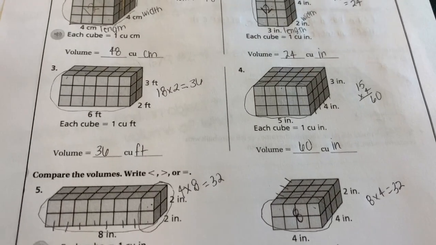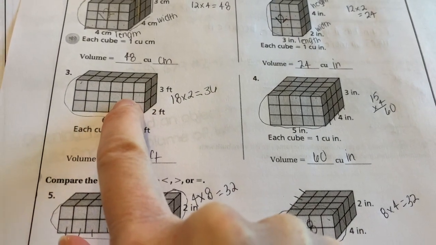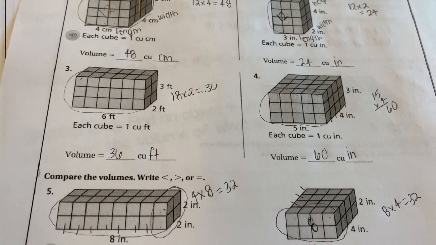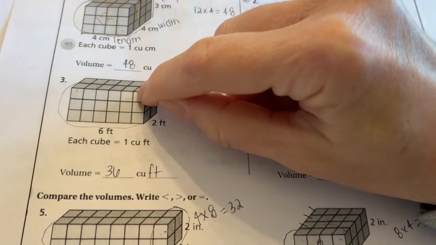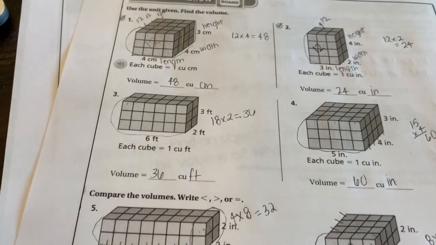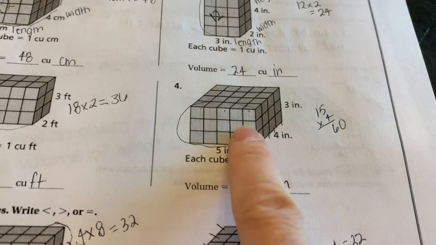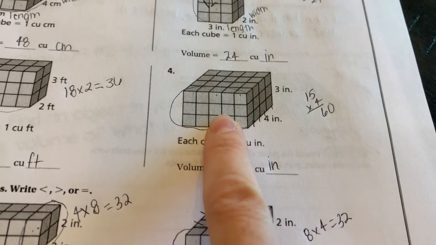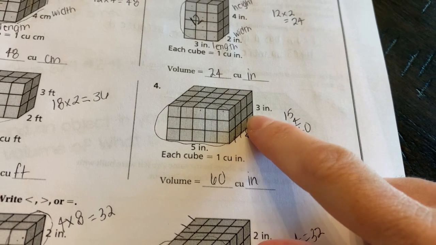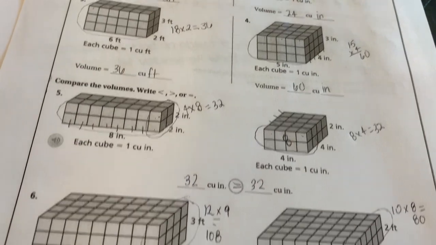Okay, so number 3 should have gotten 36 cubic feet. If you look at the front face, there's 18 there and 2 rows, so that would be 18 times 2. Or you can also go the other way. You can say that there's 6 here, and then you would notice that there are 6 rows, and multiply 6 by 6. Number 4, the front is 15, and there's 4 rows. Going this way, there's 3, 6, 9, 12. You could do 12 and 5 rows, and you'll get the same answer.